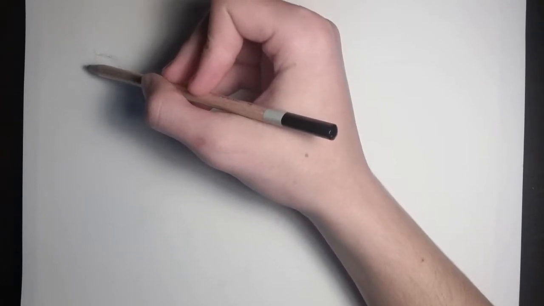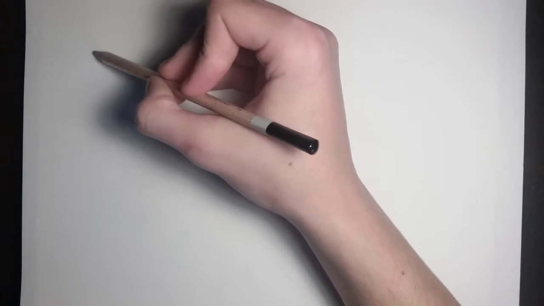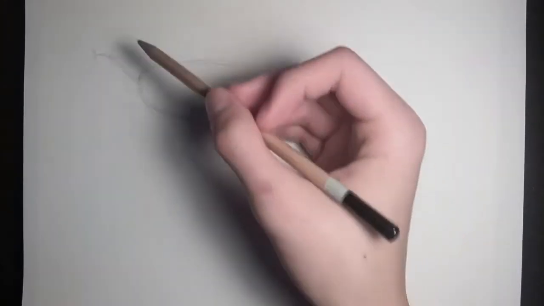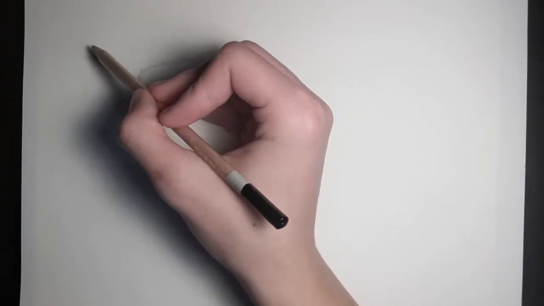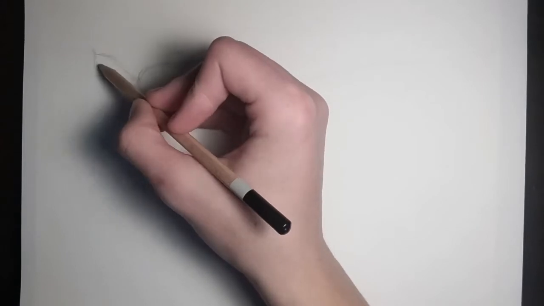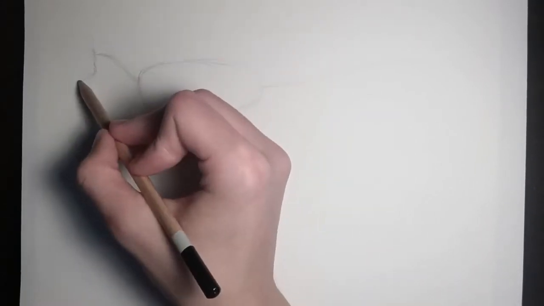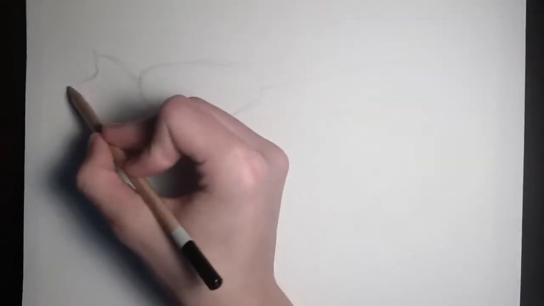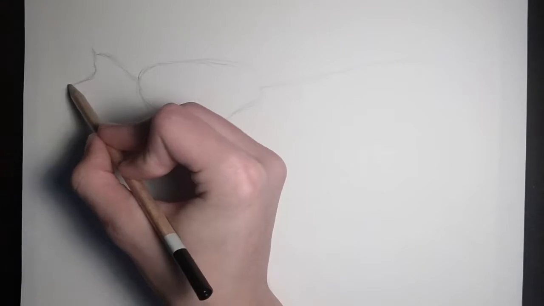When I'm not talking and not doing anything, it's usually just me scrolling through my tablet trying to look for a reference image to use for whatever it is I'm trying to draw next. So just letting you guys know that I'm not doing something unrelated or anything.